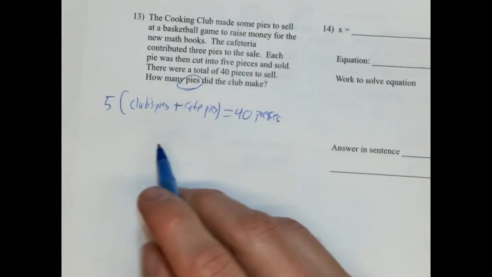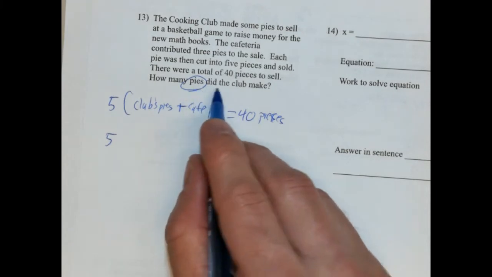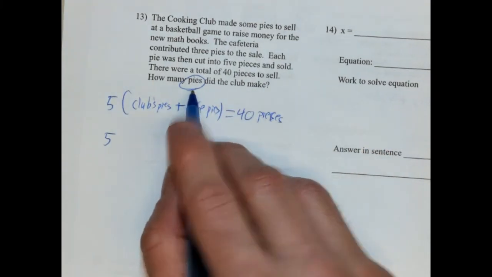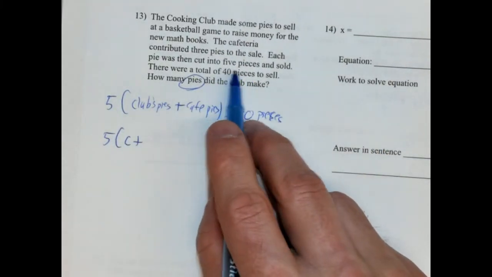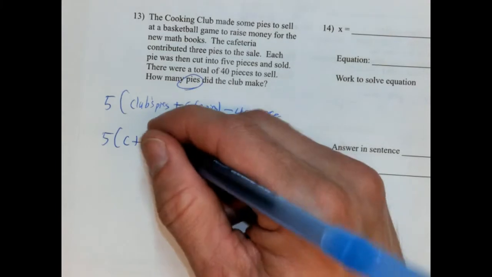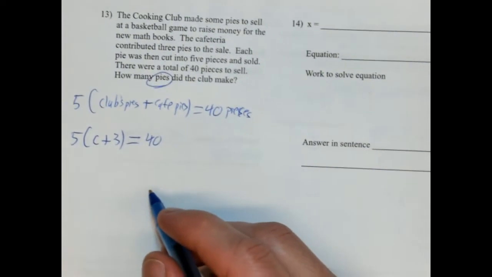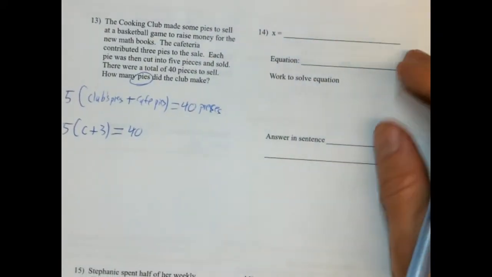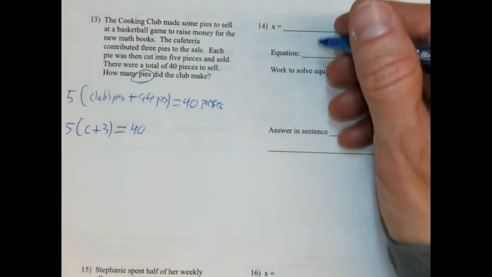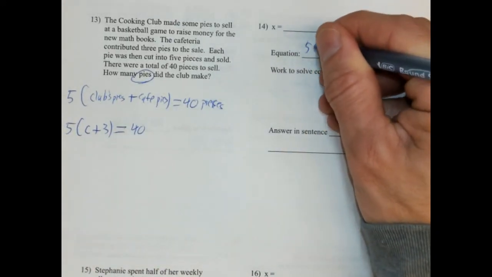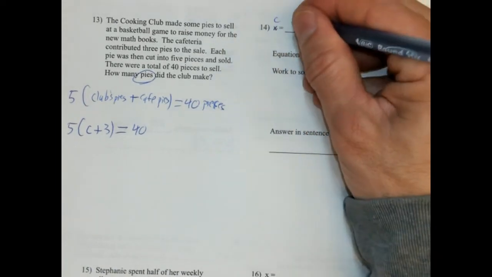Okay, so let's figure this out. Our variable is going to be the pies the club made, so we'll put C for club. So 5 parentheses C plus 3, because 3 were contributed. And then there's going to be a total of 40. So that's our equation. This one's a little more complicated. You could also put 5c plus 15 because you can multiply, but let's just start with this because this is the base equation. So 5 parentheses c plus 3 equals 40. And then c will represent the club's pies.